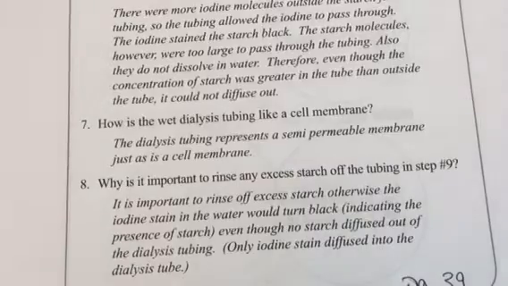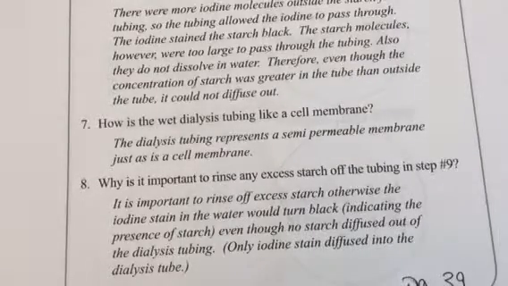And number 8, why is it important to rinse off the excess starch off the tubing in step 9? Well, if you don't rinse off the starch, then the starch molecules are in the water, and the water would turn black, indicating the presence of starch, even though the starch did not diffuse out. So you don't want any starch on the outside of your tubing, or it messes up your results.